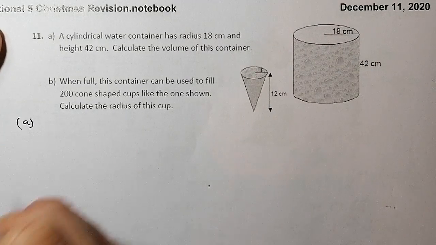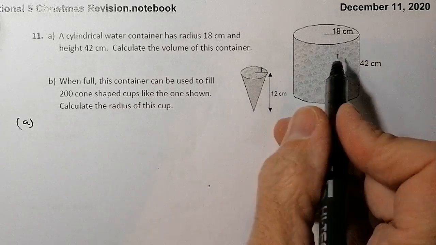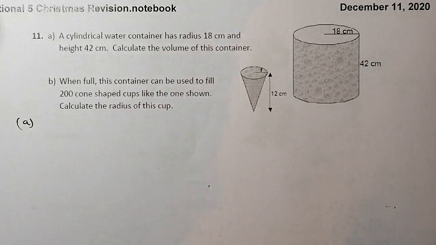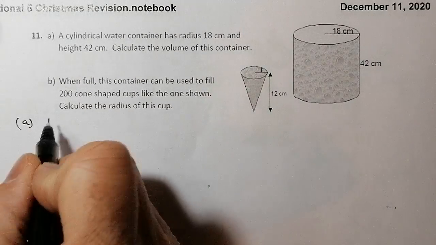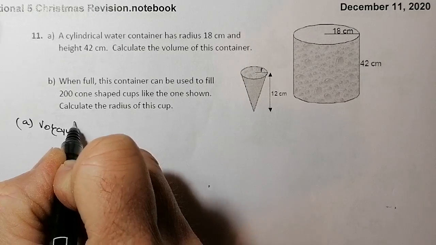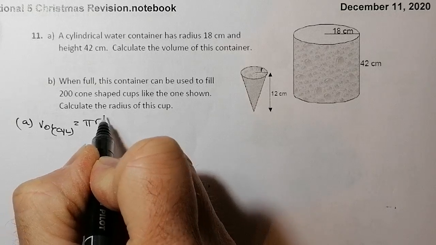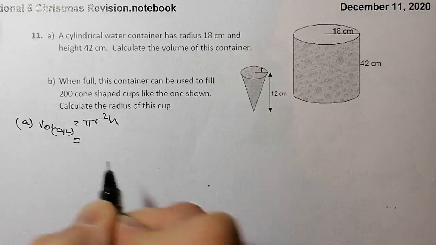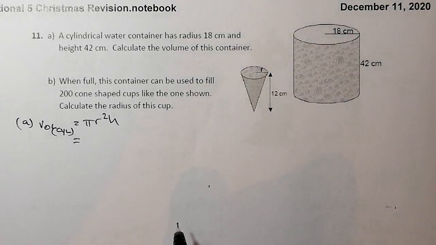So part A. Okay, so remember it's a cylinder. There's maybe too many cylinder questions in this revision piece here, and we should look at spheres as well and also pyramids. We've got a cone here as well, so a different shape. We'll work these ones out. Okay, so the volume of a cylinder is going to be equal to pi r squared h. Okay, remember you don't get that as a formula.